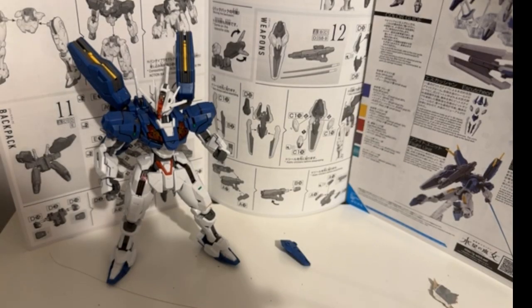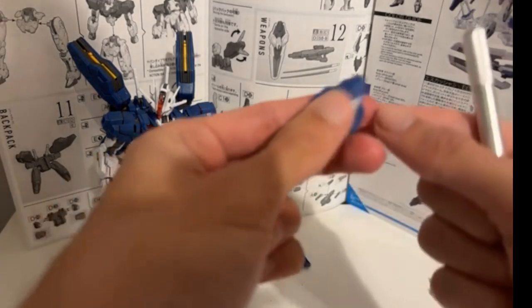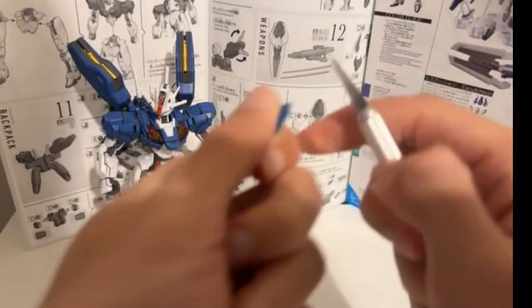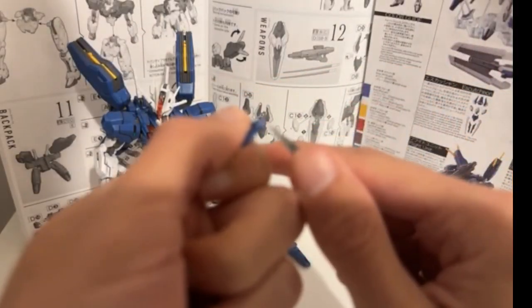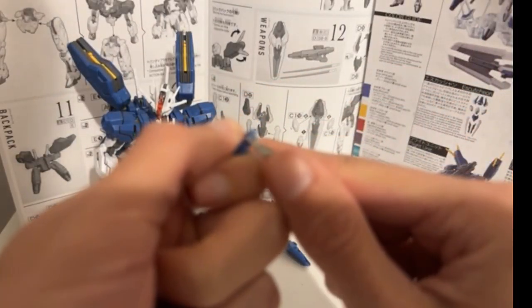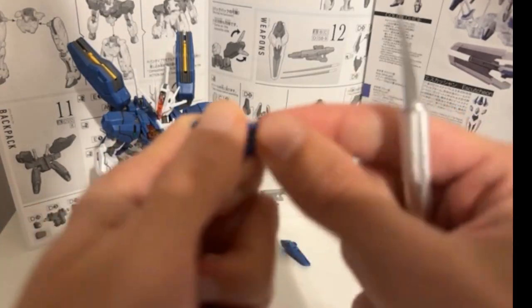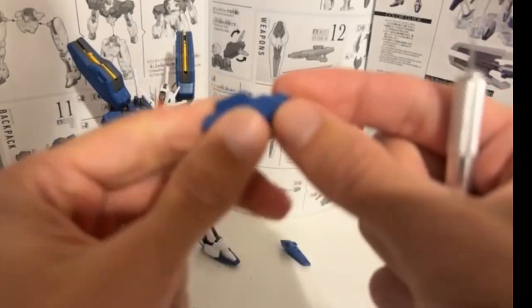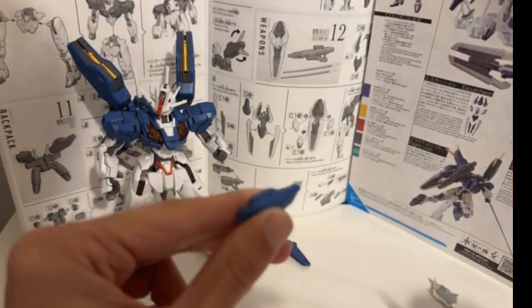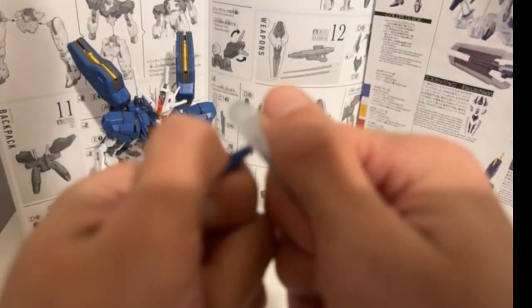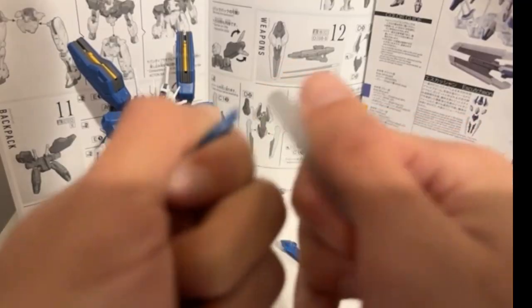Turn it down just a little bit. So I'm also going to switch back and forth between my knife and my filer, especially on these blue parts.